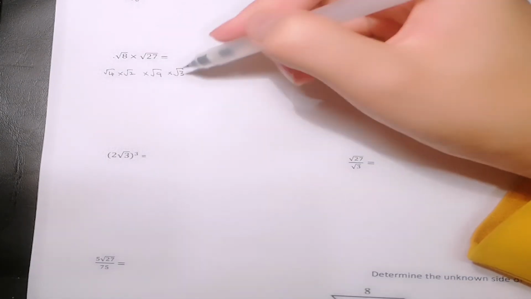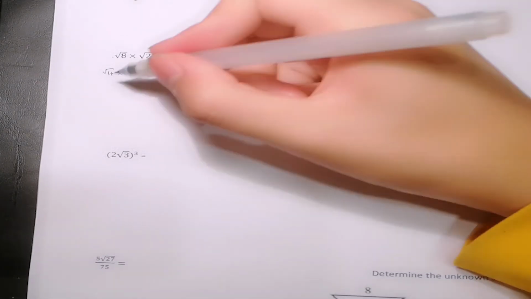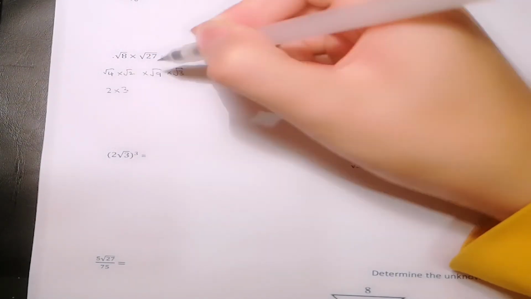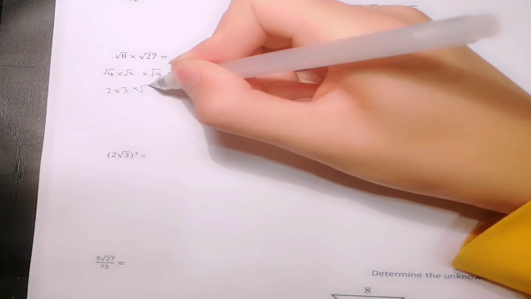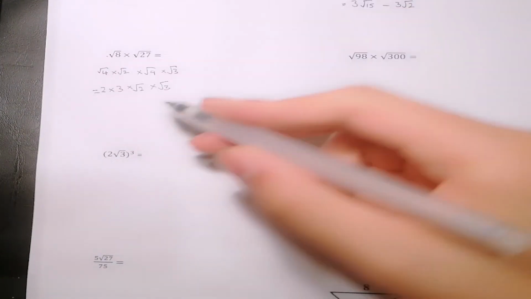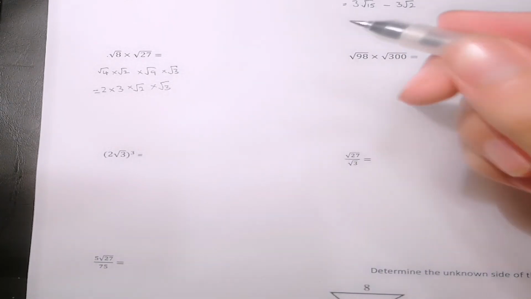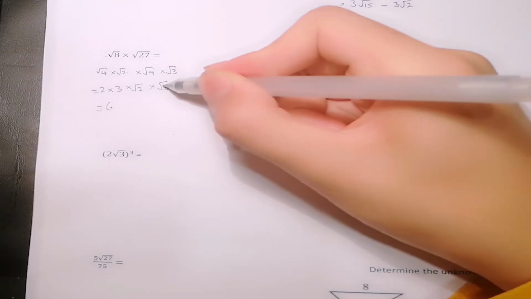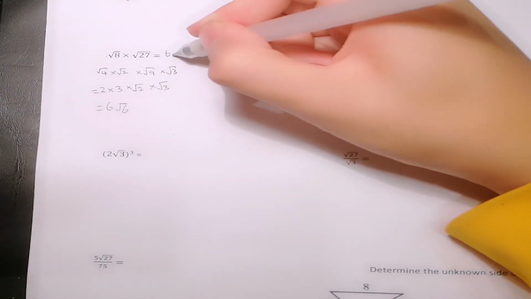The square root of 4 and the square root of 9 can be simplified into 2 and 3. After that, we can just multiply them all together, and we'll get 6 root 6. And that will be our final answer.